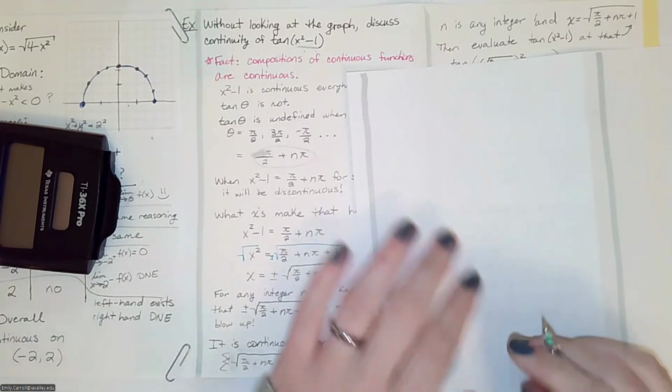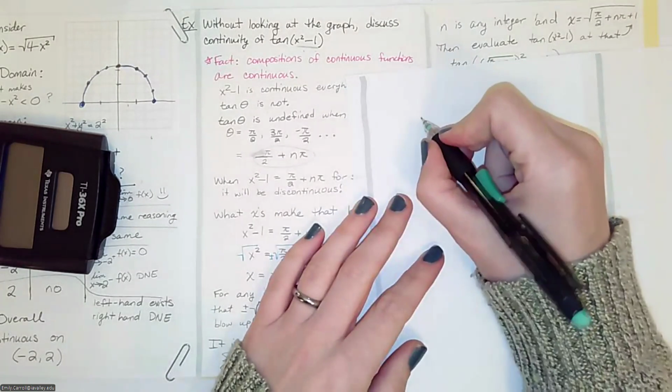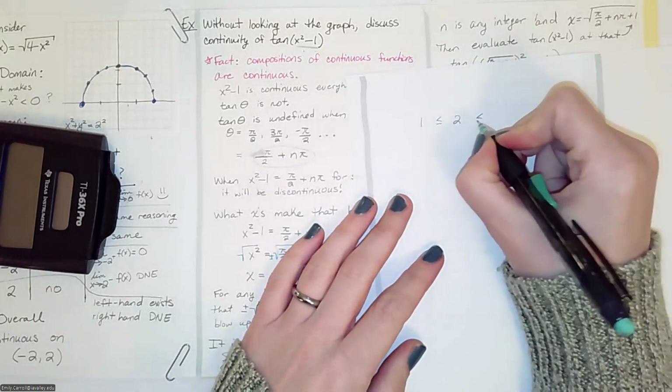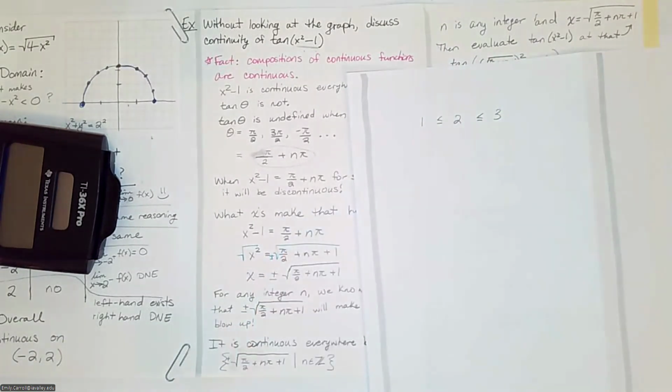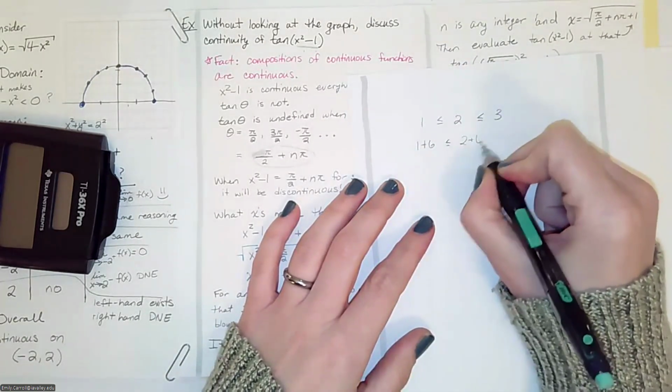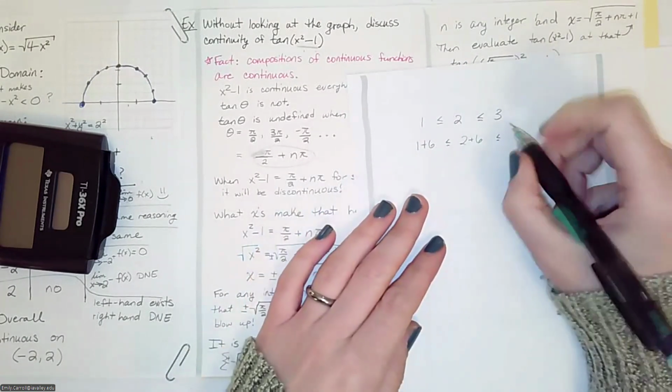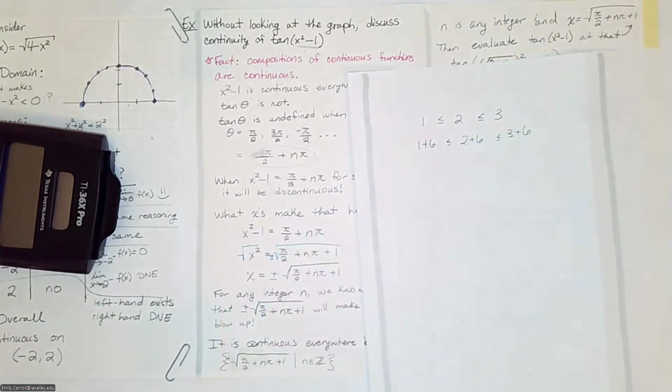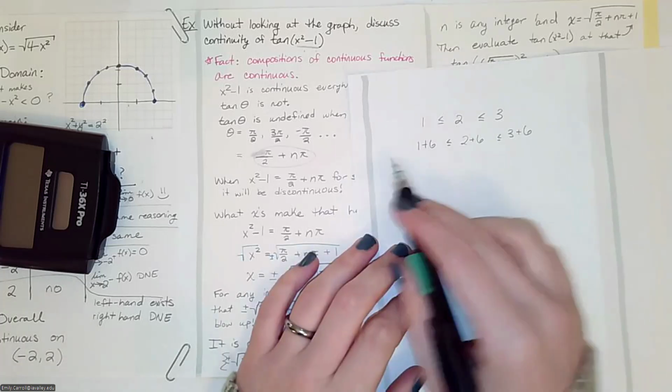If I had some kind of inequality like this, I could say 1 plus 6 is less than or equal to 2 plus 6, and that's less than or equal to 3 plus 6. If that were an equal sign, then I could take any function or apply any operator, and it would preserve that inequality, right? Like if I negate everything, it would flip the inequality around.